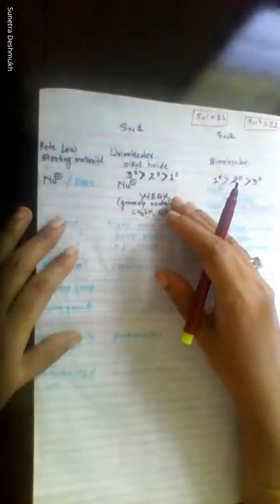So basic knowledge is needed of what types of weak and strong nucleophiles there are in organic chemistry. For Sn1 we need a weak nucleophile like methanol, ethanol, and water also. Water also acts as a weak nucleophile.